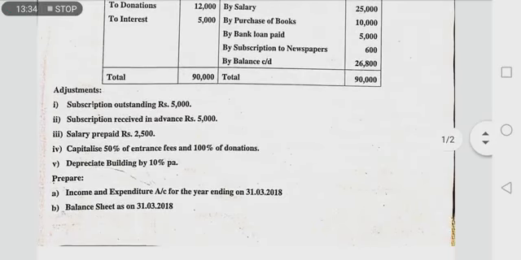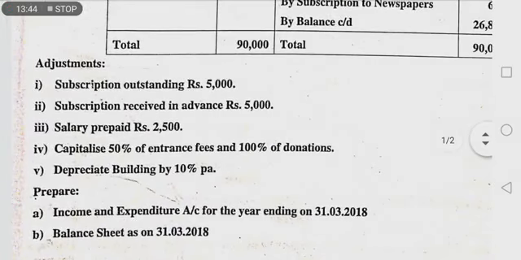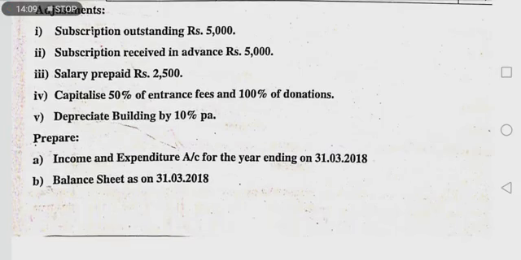Now once again you have to check the adjustments. Is there any expense left without recording under the expenditure side? Check all the adjustments one by one. The first one belongs to income, and the second adjustment also belongs to income. The third one is a kind of expense, salary prepaid, but it is already recorded, so you just avoid that. Go for the fourth adjustment, which relates to entrance fees and donation. It is also a kind of income, so just avoid it for now.